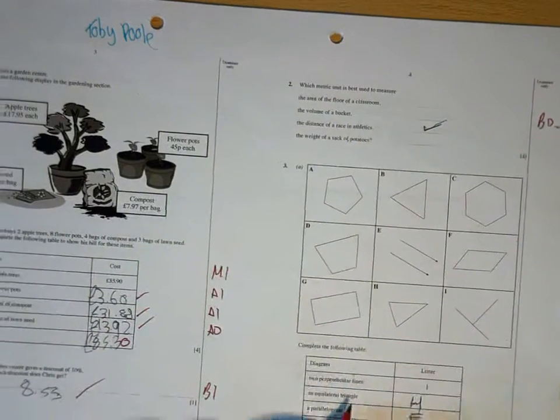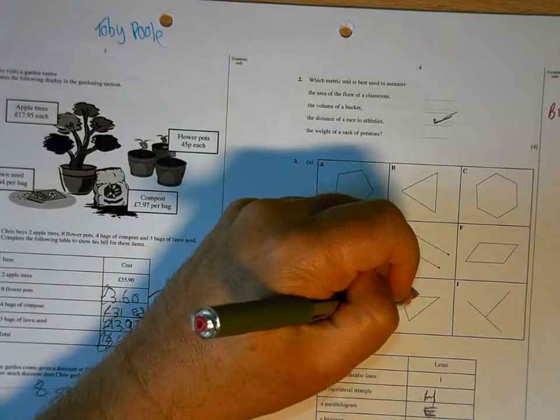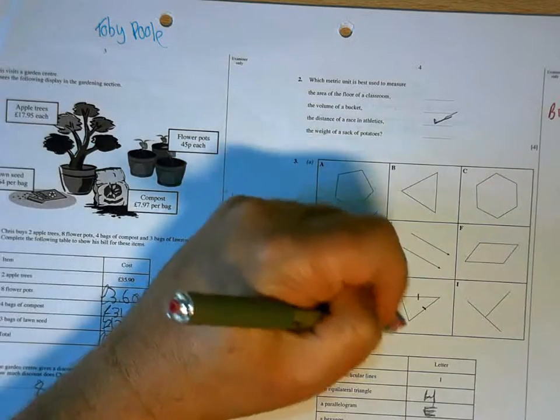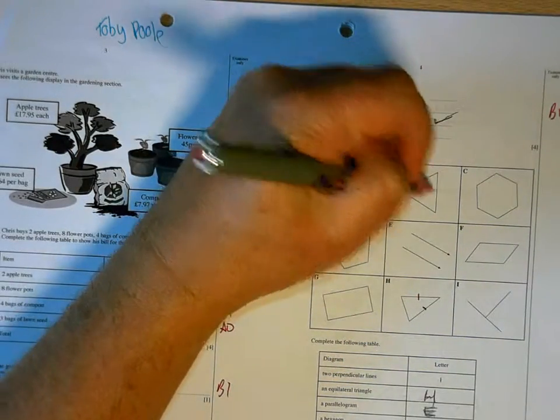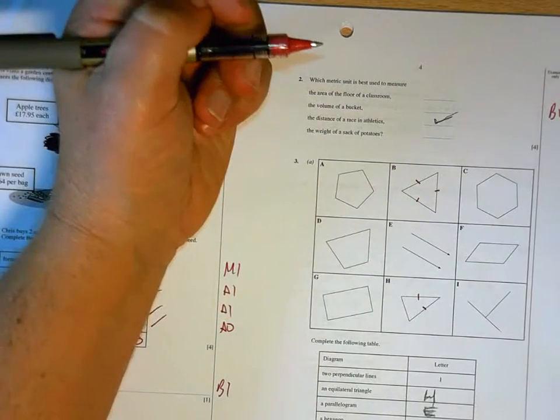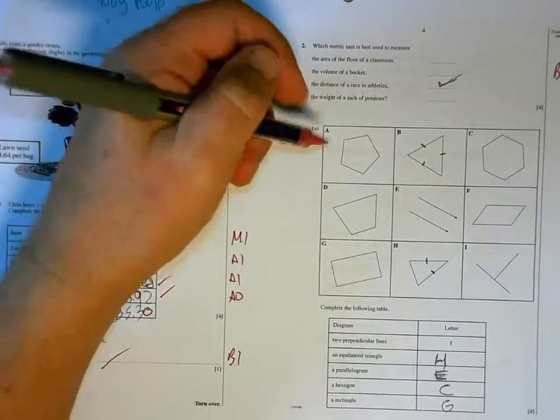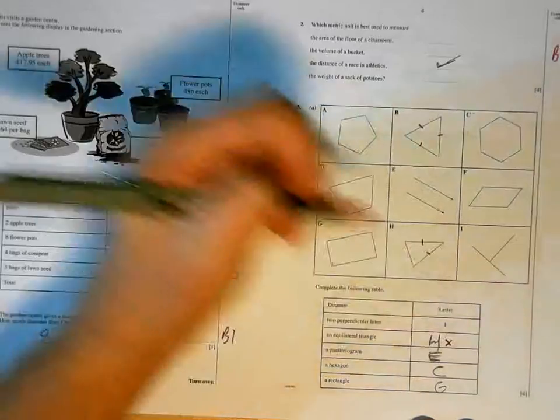An equilateral triangle is not H. That side and that side look the same length, but that is shorter. So that's an isosceles. This one, those three lengths do look the same, so that's your equilateral.